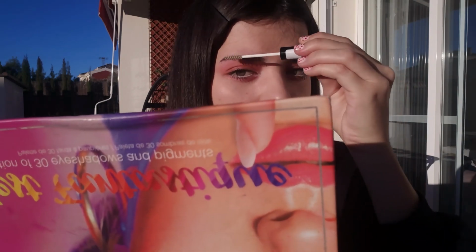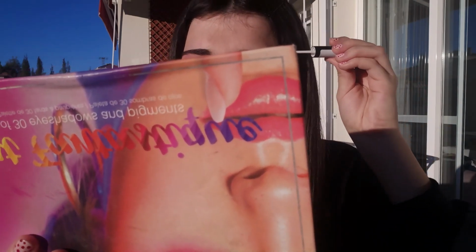I'm going to apply these for my eyebrows. I don't paint my eyebrows. They don't need to be painted. I would look like Shin-chan. I just brush them a little bit and that's it.